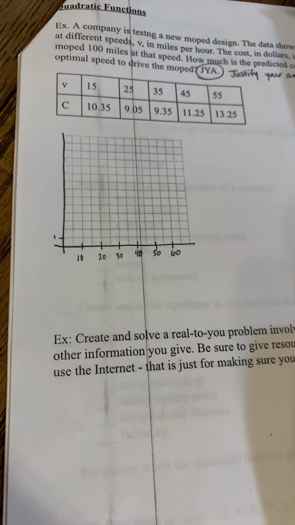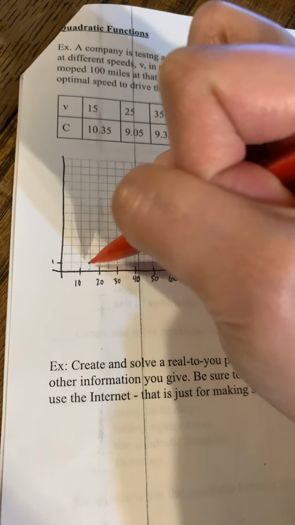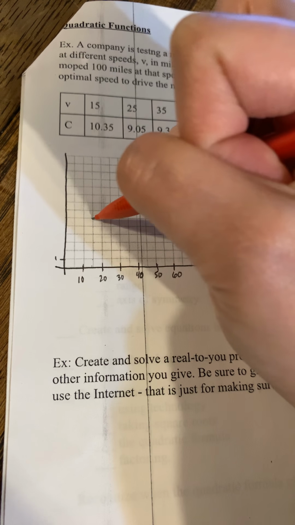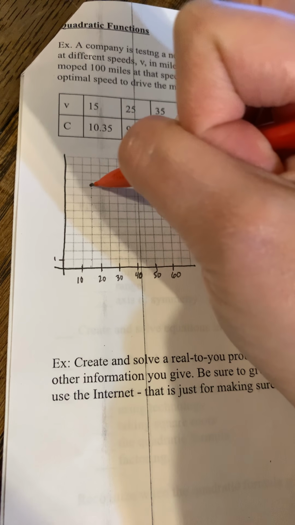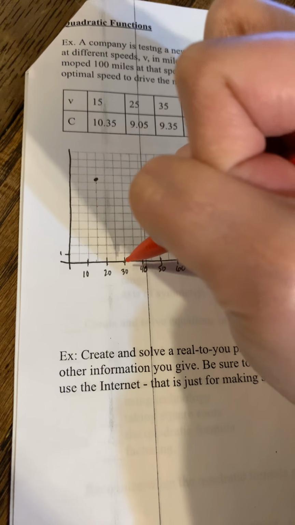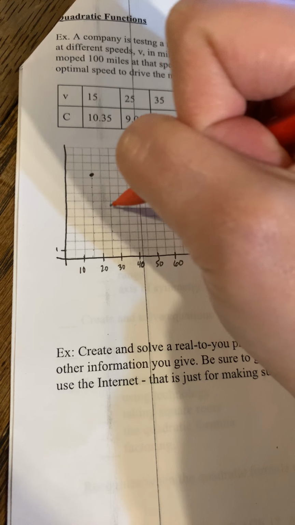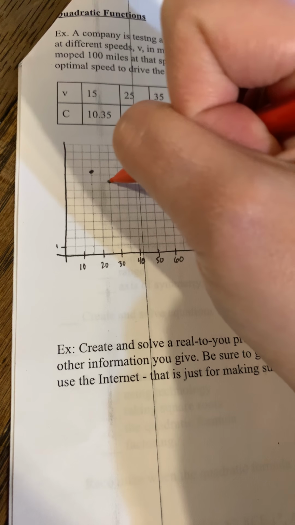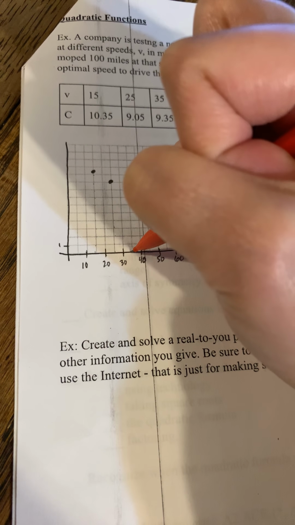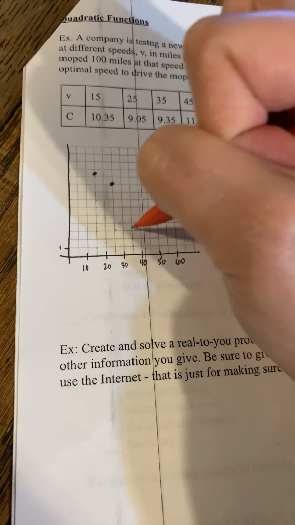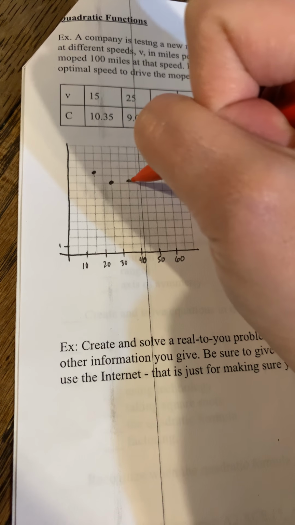Okay. So then 15, 10.35. 1, 2, 3, 4, 5, 6, 7, 8, 9, 10, and a bit. 25 and 9. 1, 2, 3, 4, 5, 6, 7, 8, 9. 35 and also, so 9.3. 2, 3, 4, 5, 6, 7, 8, 9 and a bit.